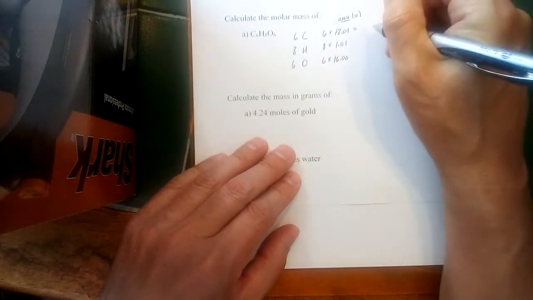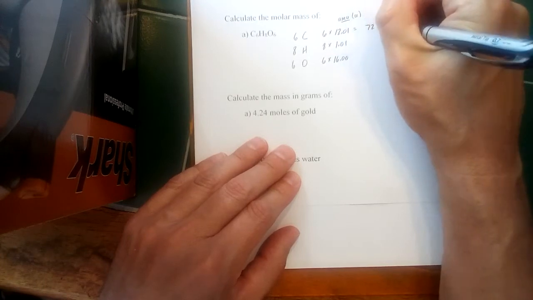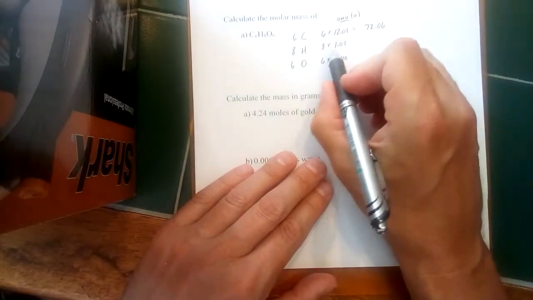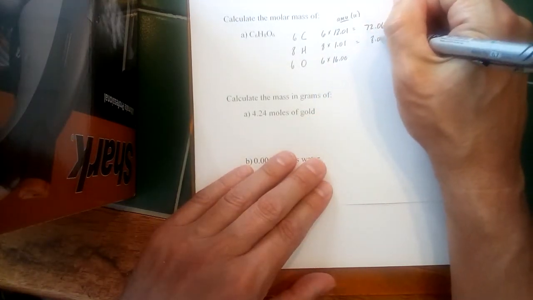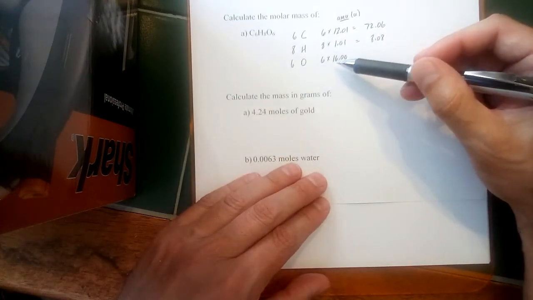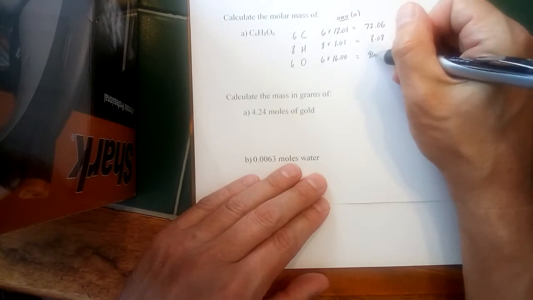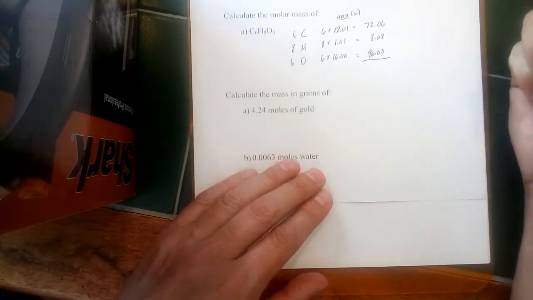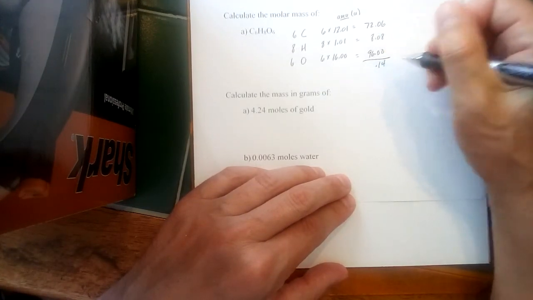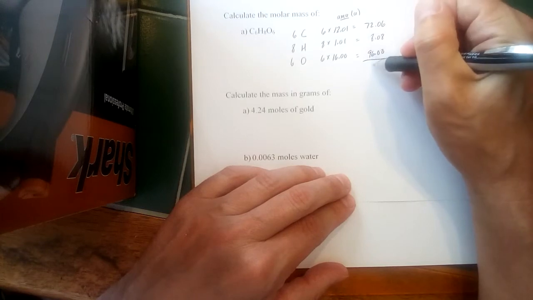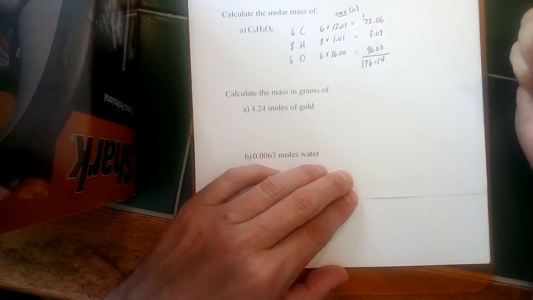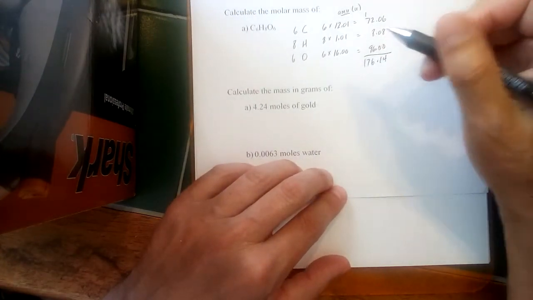So 6 times 12 is 72, so that would be 72.06 as the total mass from those 6 carbon atoms. 8 times 1.01 is 8.08. That would be the total mass from those hydrogen atoms in that molecule. And 6 times 16 would be 96.00, the total mass from the oxygen atoms, right? And if I just add that up, 6 carry the 1, would be 176.14. So that would be the total mass of this compound.